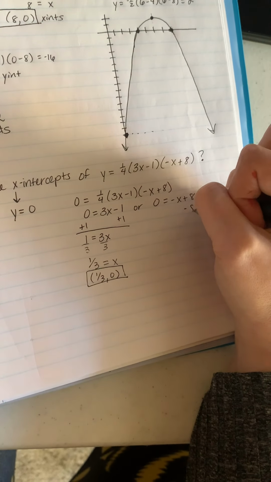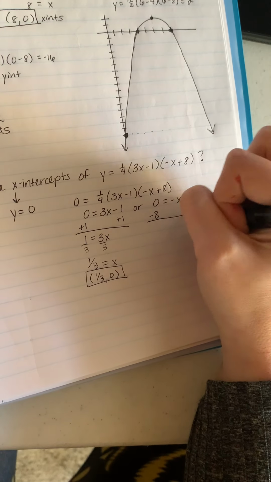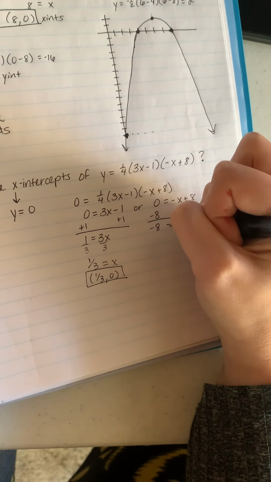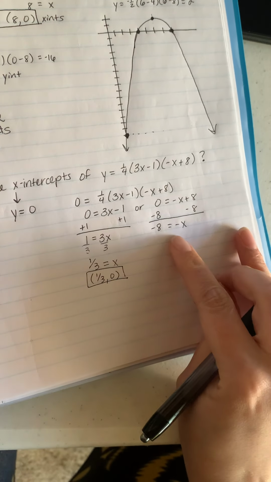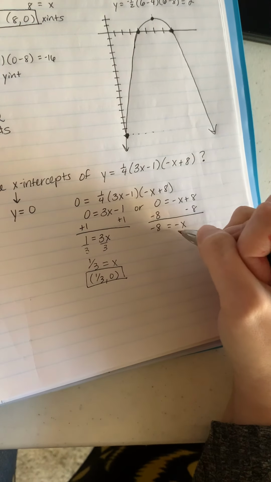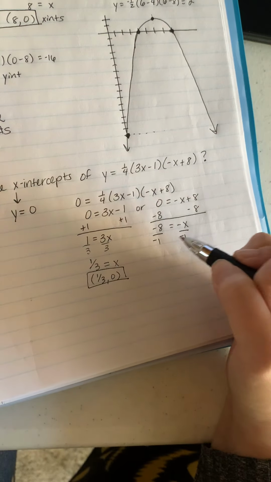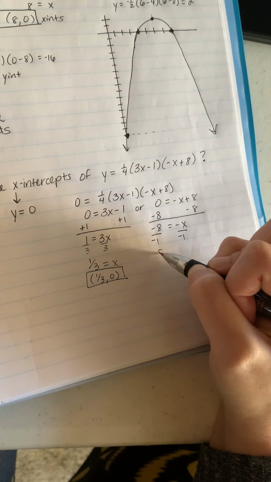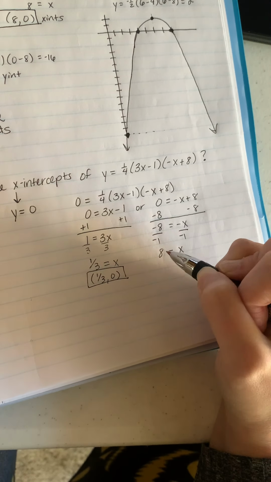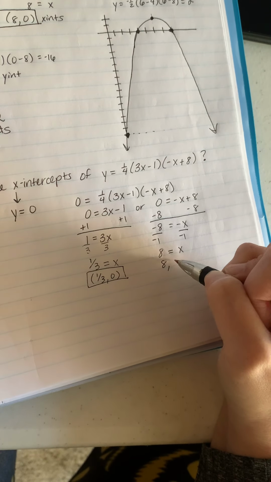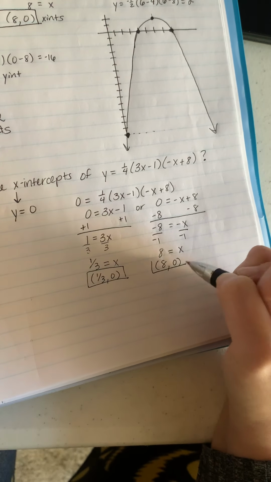All right, so minus 8. So negative 8 equals negative x. Now, this is a negative x, so divide by negative 1. Or multiply by negative 1, really doesn't matter. And then negative 8 divided by negative 1 is positive 8 equals x. So 8, 0. All right, all done.